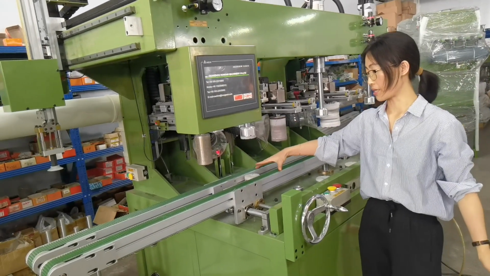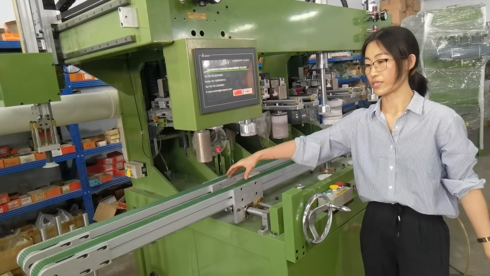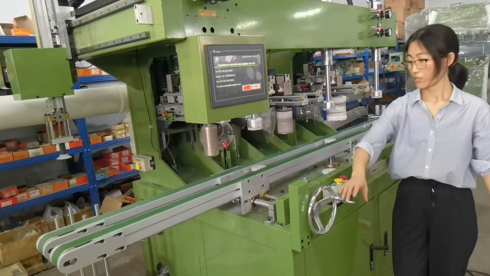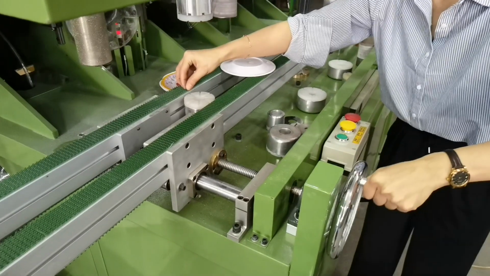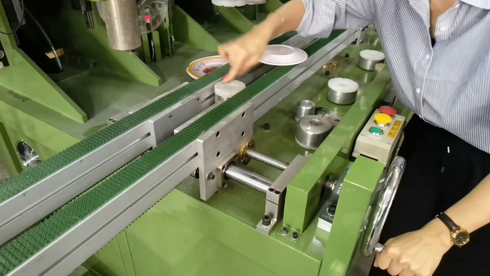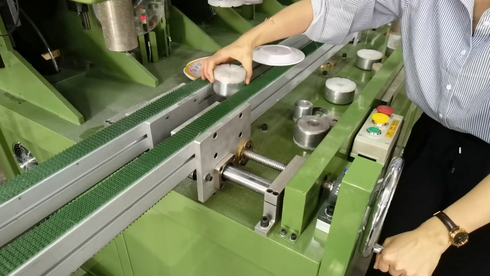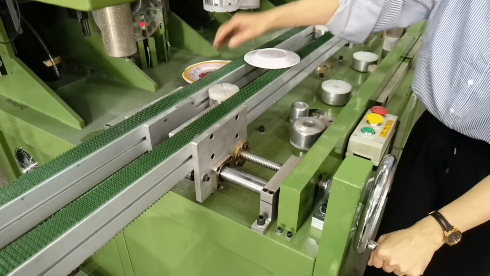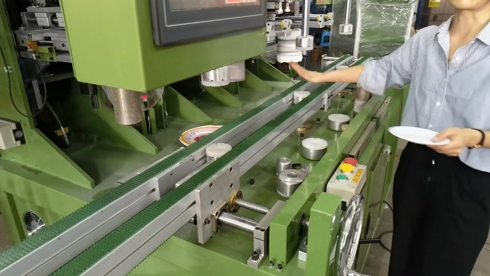Okay, so now we need to adjust this sending belt. This is a moving belt. The conveyor belt distance can be smaller. Okay, so we can adjust it from here. We can make it very close. You can see it can move here. So when the product is going up, it will not get stuck here. So we keep a little space here. Okay, so this is for the down part, and now it is done.